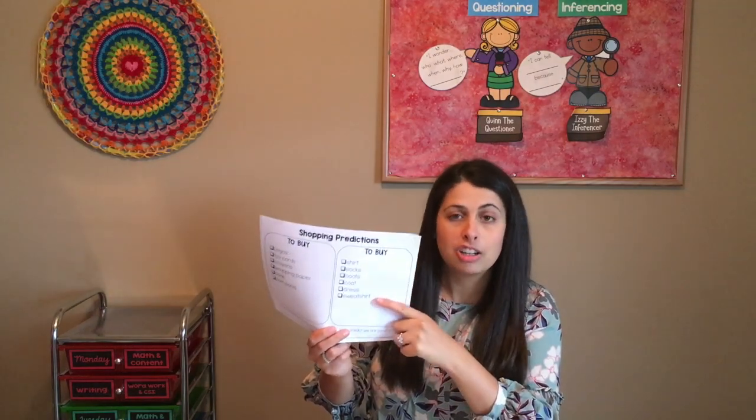But I really just wanted to show you how doing these quick, simple, concrete activities can really make a lasting impression on your students for explaining what the reading strategy means.